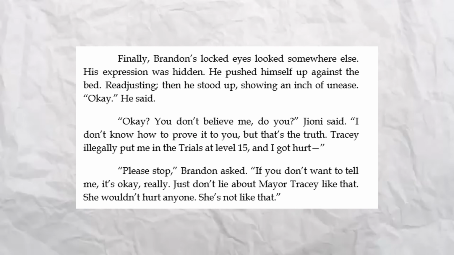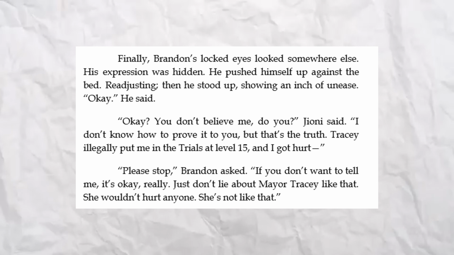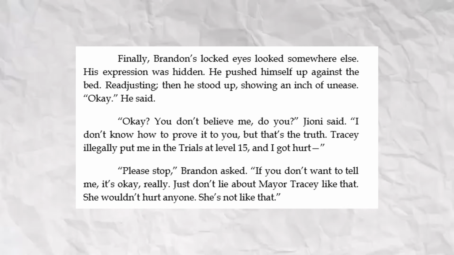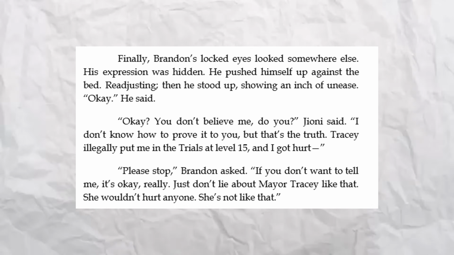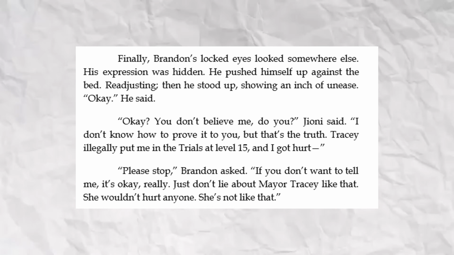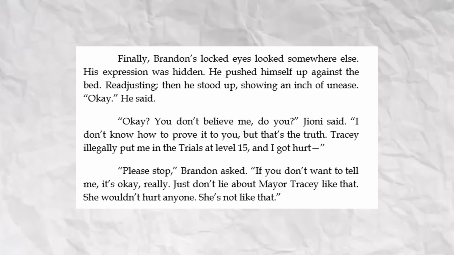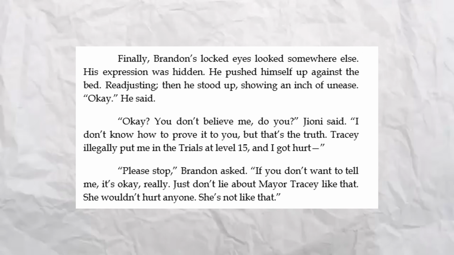Finally, Brandon's locked eyes looked somewhere else. His expression was hidden. He pushed himself against the bed, readjusting, then he stood up, showing an inch of unease. Okay, he said. Okay. You don't believe me, do you? Gioni said. I don't know how to prove it to you, but that's the truth.